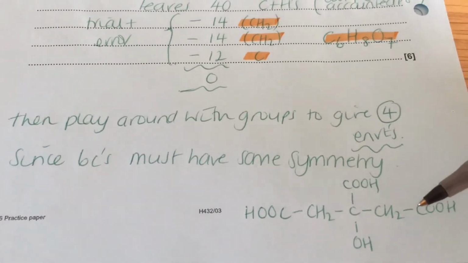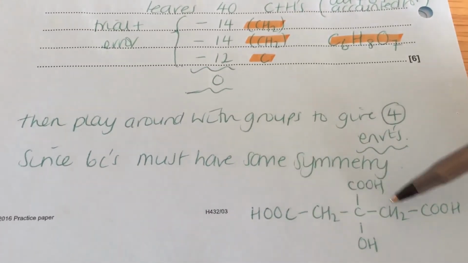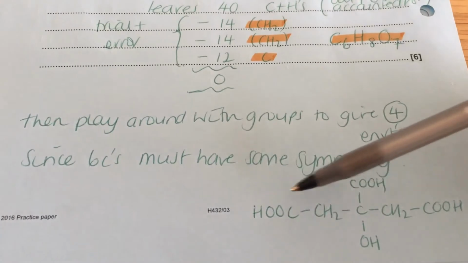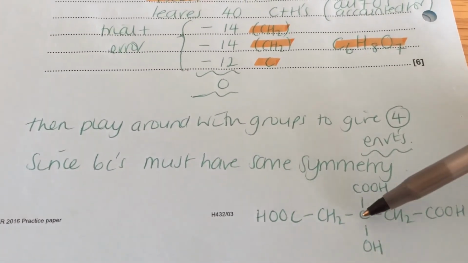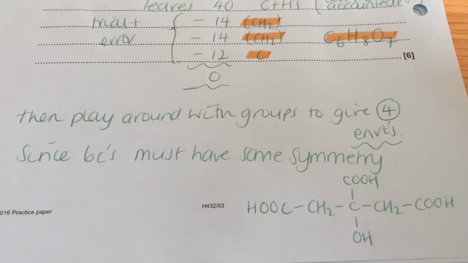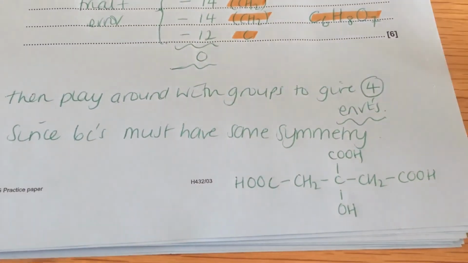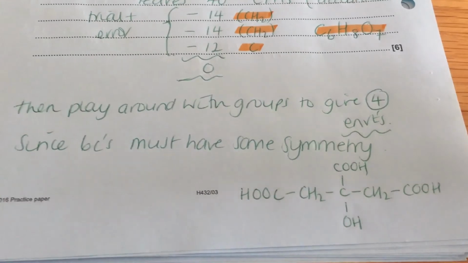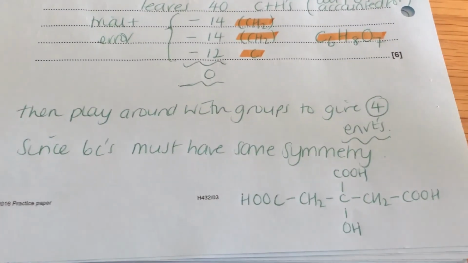If I look at it, I have got these 2 that are identical, these 2 that are identical, 1 here and 1 here, 4 carbon environments. So that satisfies all of the criteria that I have. If you have a structure that meets most of the criteria but not all, you'll get 1 mark out of the 2 for the final structure.